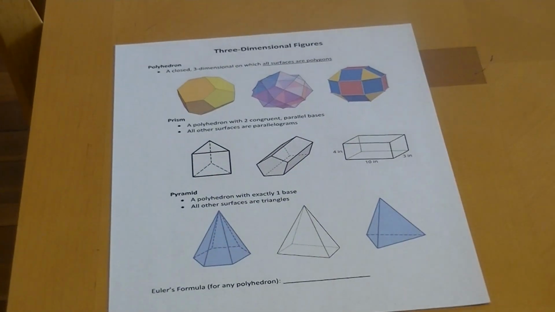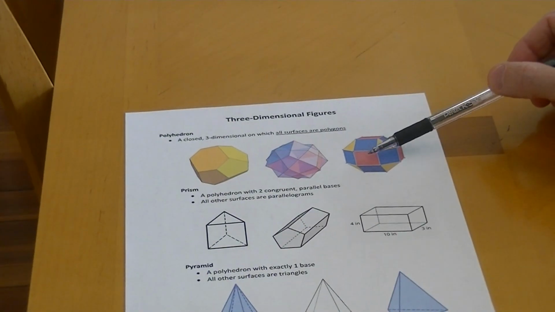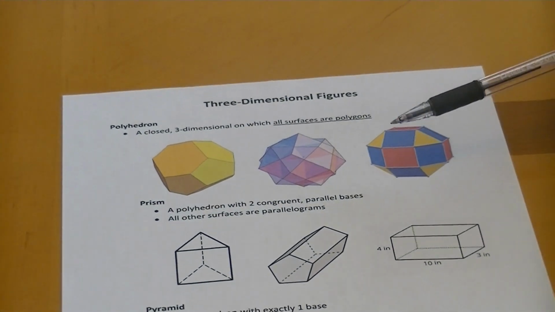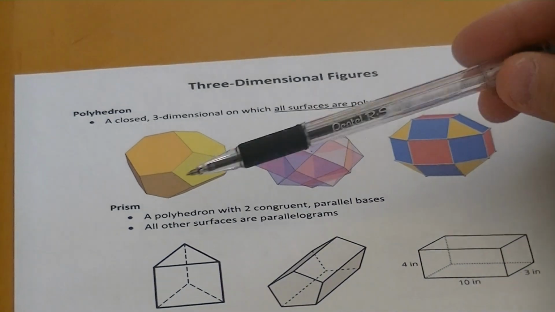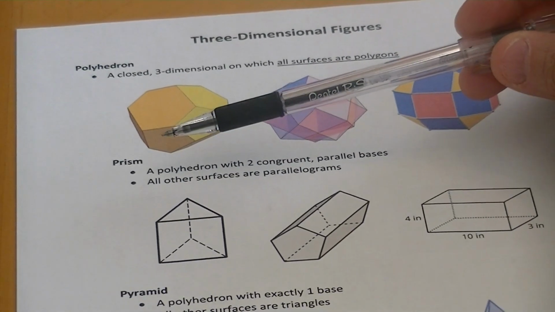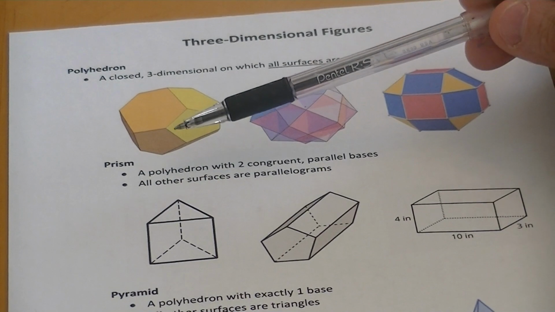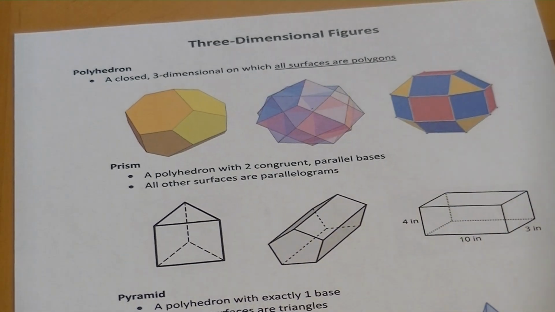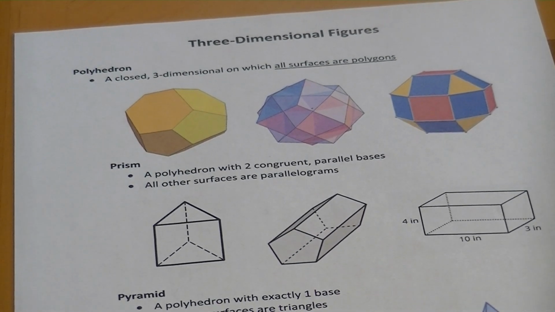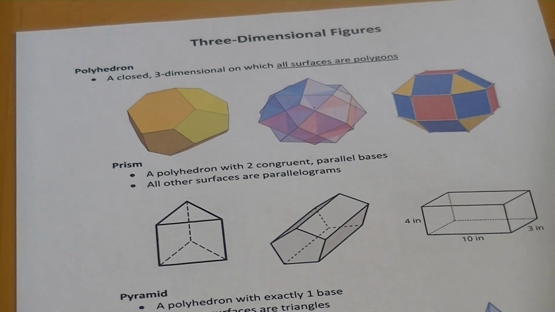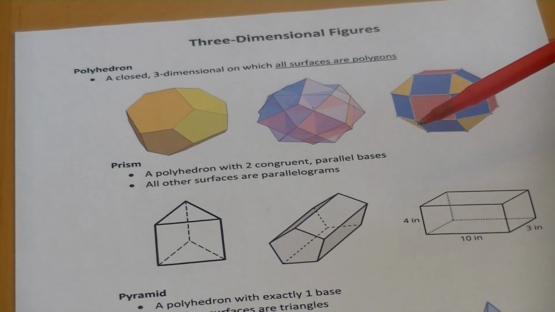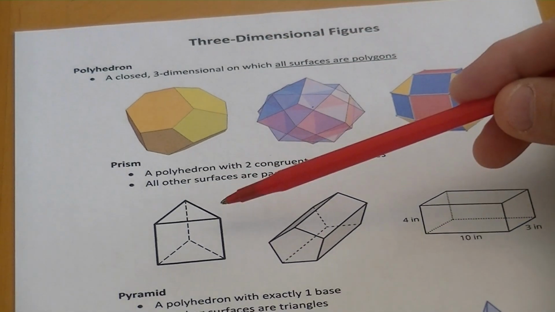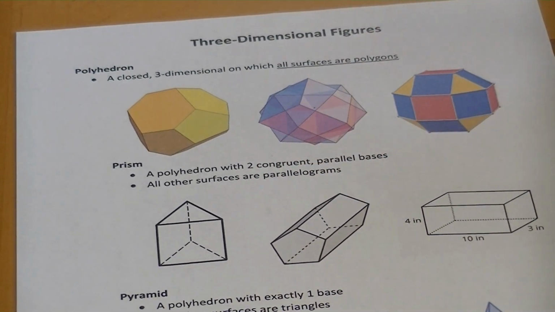So back to polyhedra. Here are some, but two of the most common types of polyhedra are prisms and pyramids. So we'll start with prisms. A prism is a polyhedron that has two bases. Those bases have to be congruent and parallel to each other, and every other surface has to be a parallelogram. And it's going to be really, really important for volume and surface area problems to be able to look at a figure and decide where the bases are.